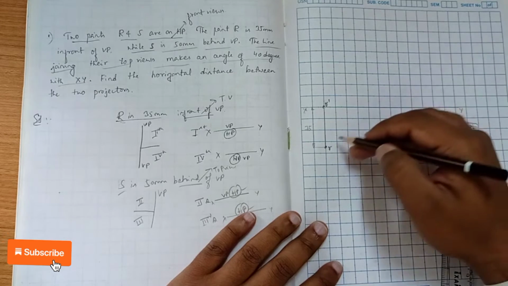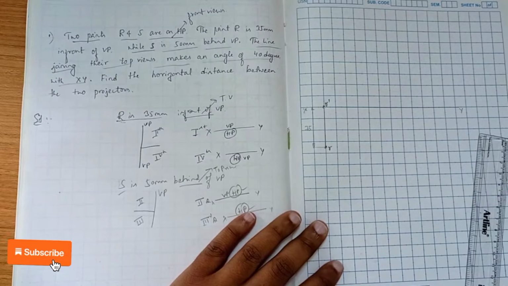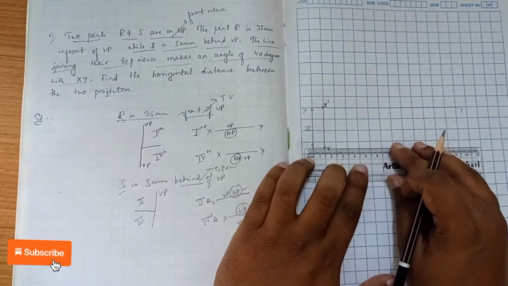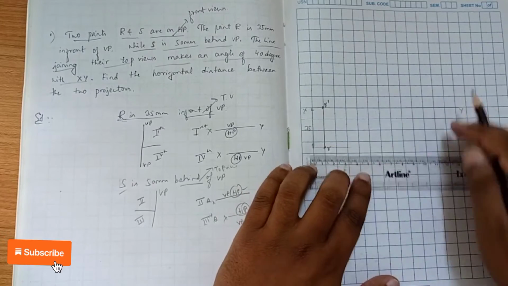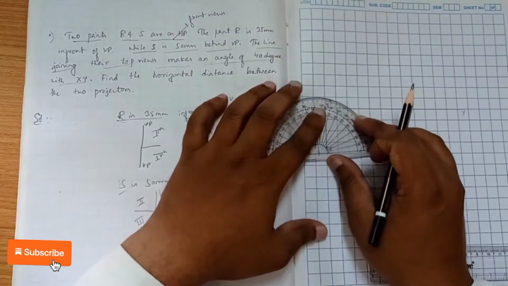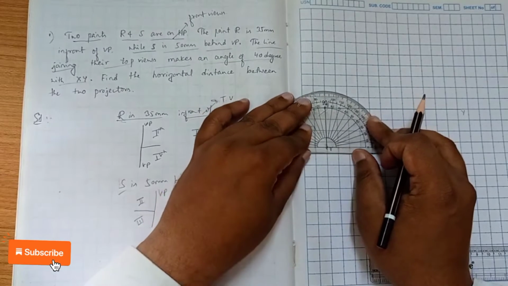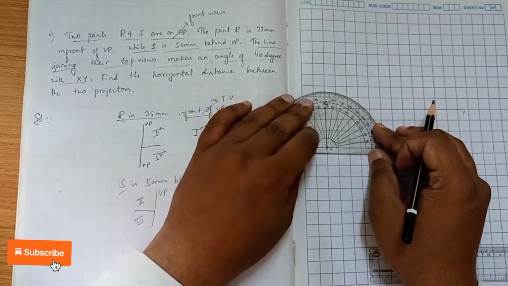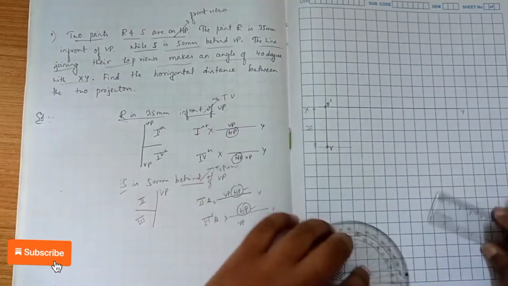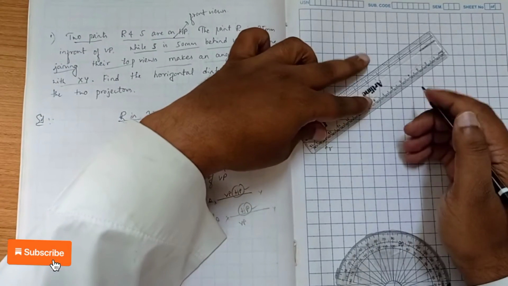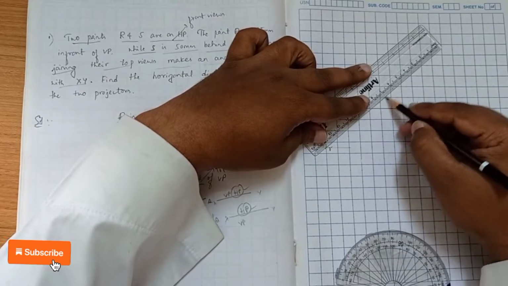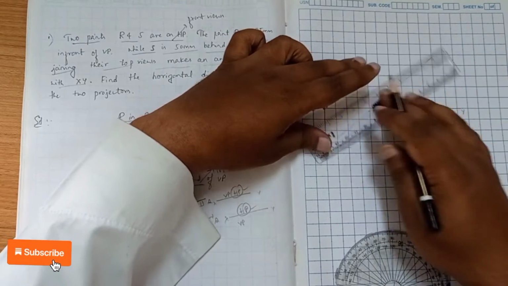We have to draw a 40 degree angle line. So mark for 40, and from this point just draw a straight line.